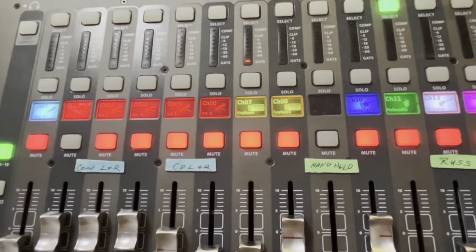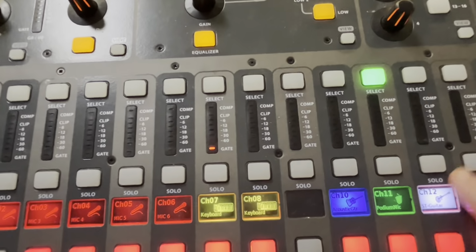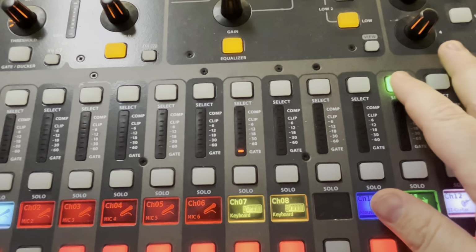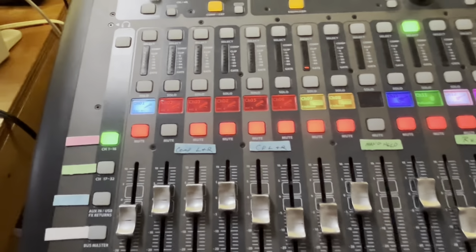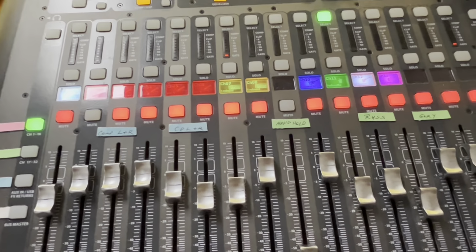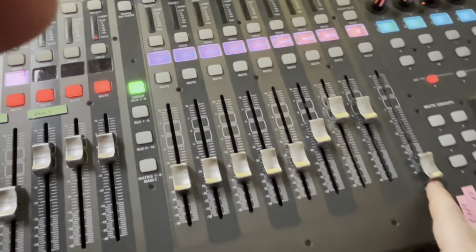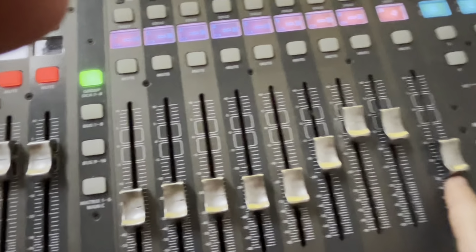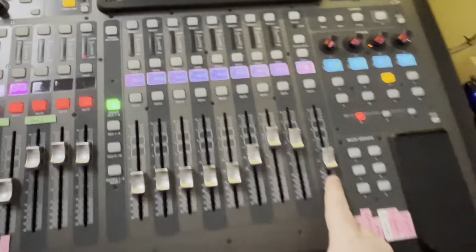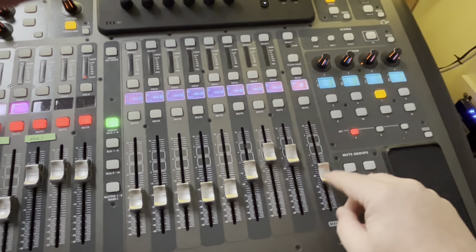You can adjust the audio from the sliders here, or if you select the individual channel, then up here you can turn the gain up or down. Most people use the sliders because that's simpler. Also, when you first get to the board, make sure to turn the master on. That's going to be to the right at all times, over here.